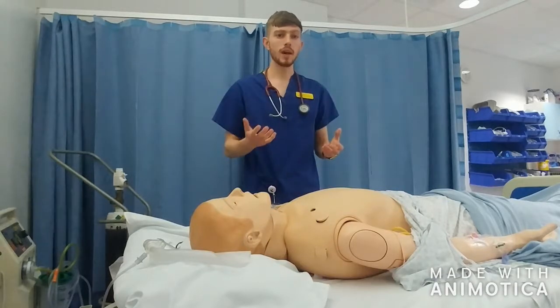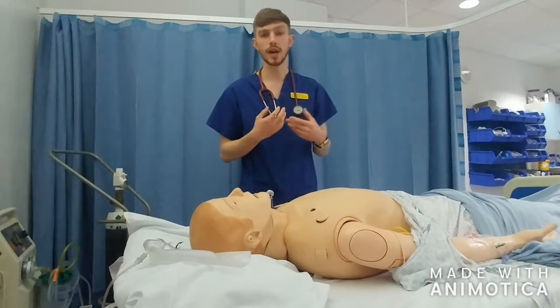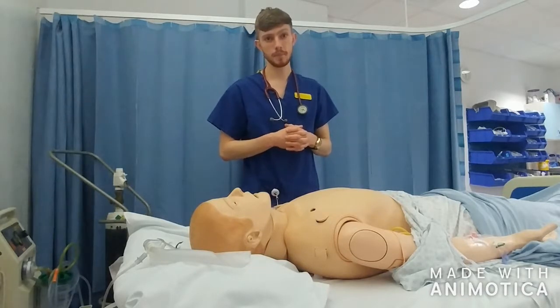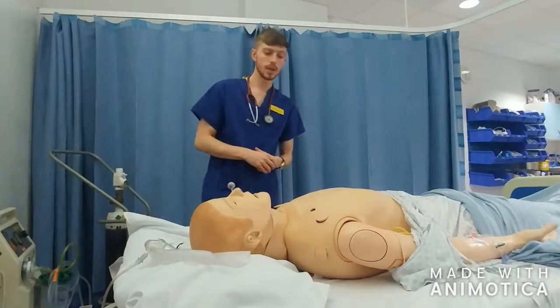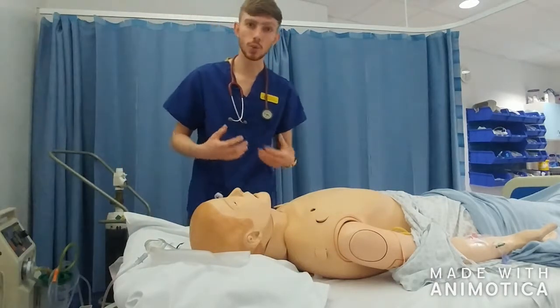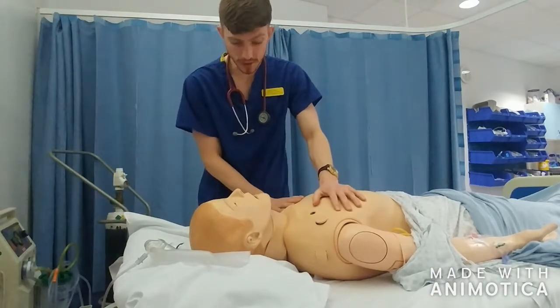So once you've dealt with M, if there was any major hemorrhage, you've now stopped the hemorrhage. You can move on to A, which is the airway assessment. So at this point, you could choose to put on some high flow oxygen as well. But first of all, you need to try and talk to the patient. So, hello sir, can you hear me? Can you open your eyes if you can hear me?